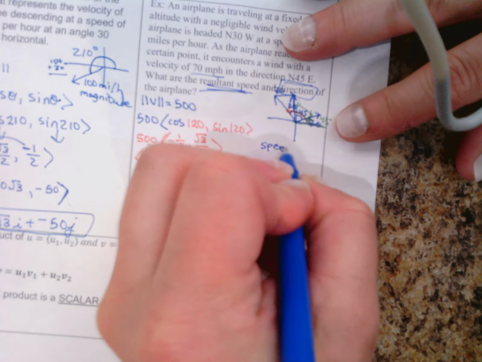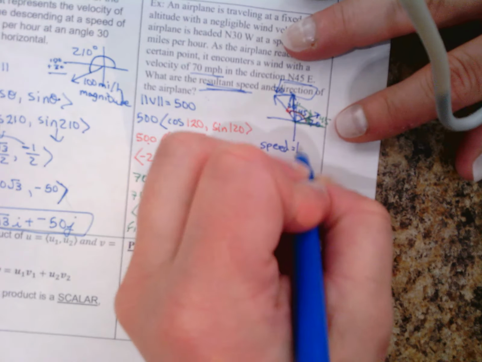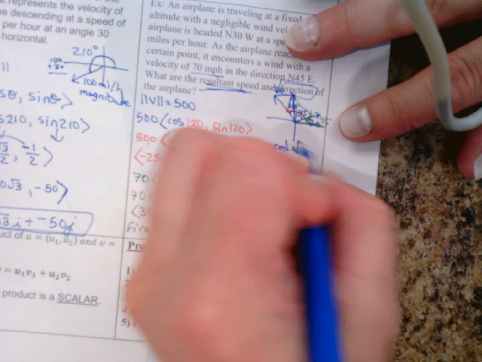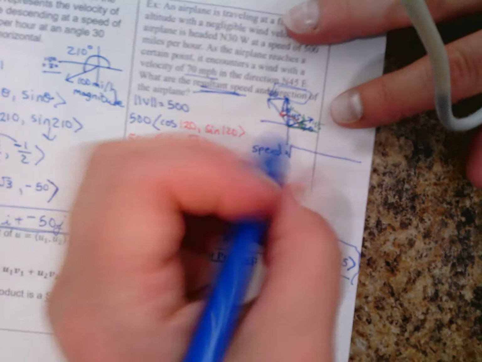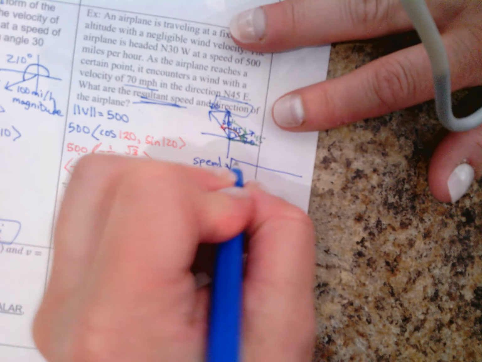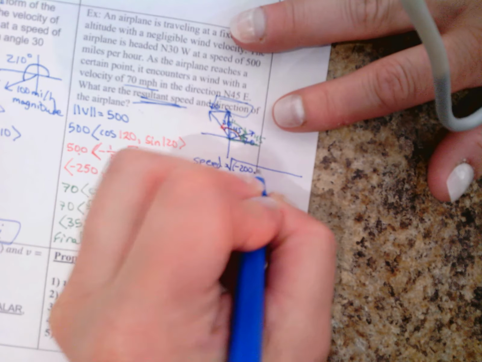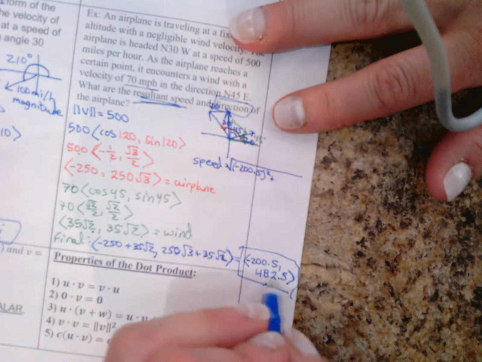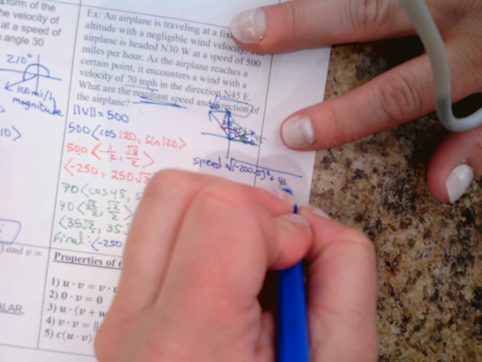So my speed is going to be that formula that we've used in the past. So it's going to be the square root of -200.5 plus 482.5 squared.